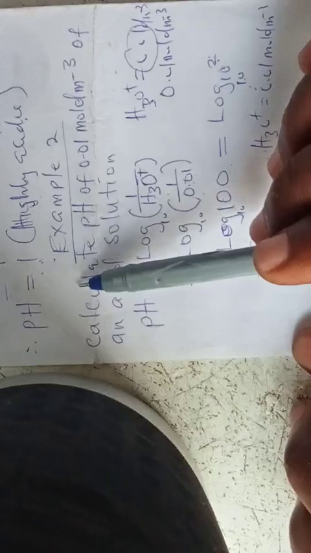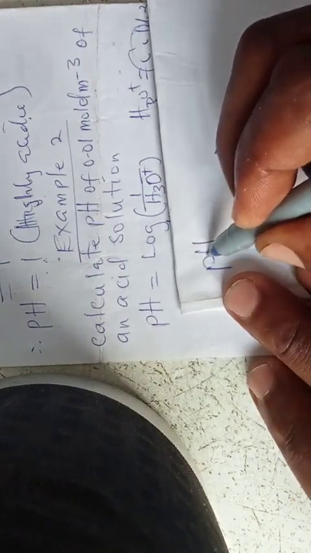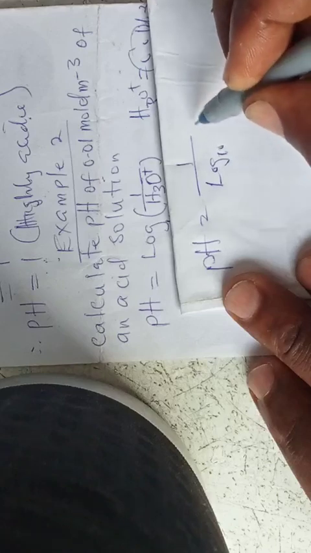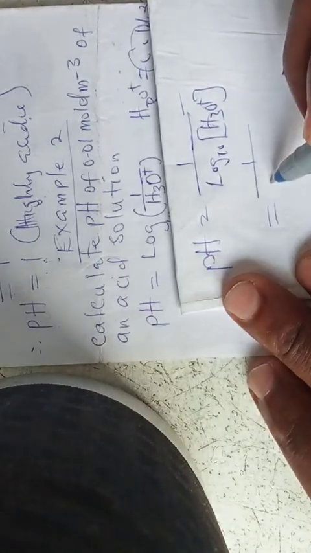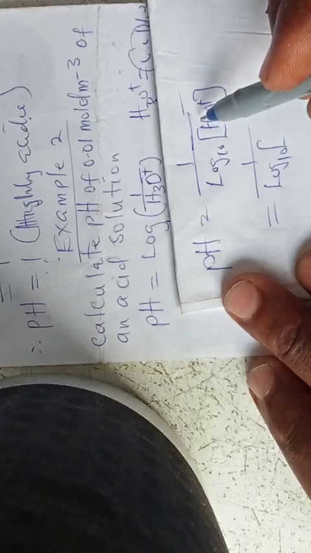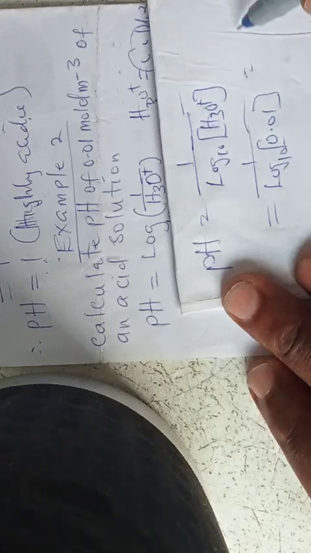Question number 2 states: calculate the pH of 0.01 mole per dm cube of an acid solution. You see that we have the same procedure in solving this problem. The pH value is equal to 1 over log 10 of the hydronium ion, and the hydronium ion is 0.01. So we have 1 over log 10 of 0.01.